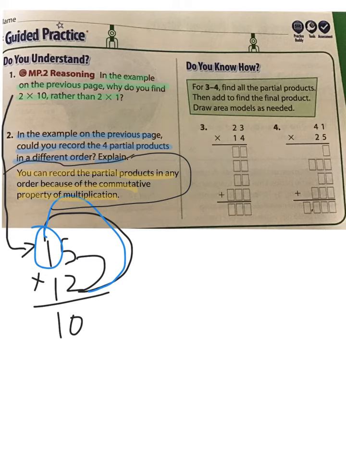Number 3, 23 times 14. Sorry if you hear my kids upstairs. They're screaming at each other over candy.